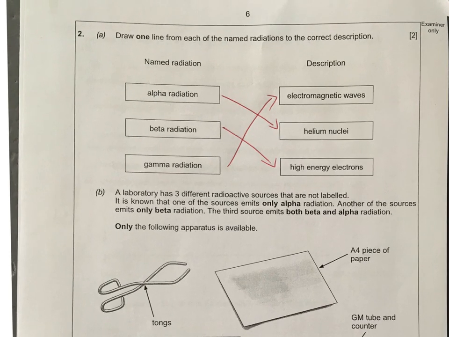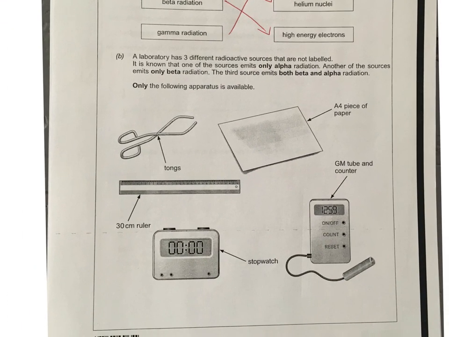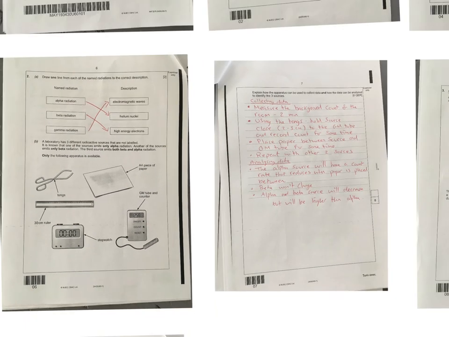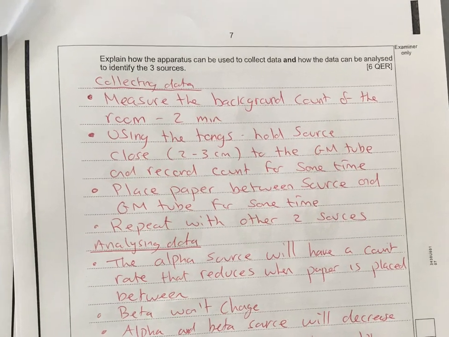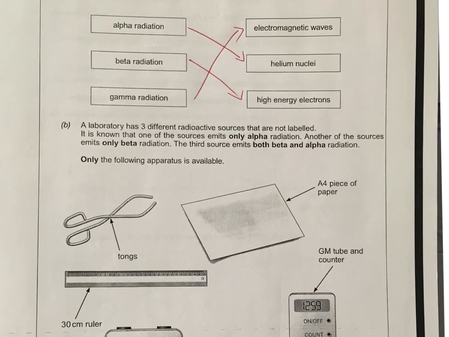Then we've got matching the descriptions. Again, I think this is very achievable. Then you've got an equipment list by year. So we've got a ruler, we've got some tongs, some paper. We've got radioactive elements. This measures the radioactivity of radioactive elements. And then we've got a stopwatch. And then it's asking us to come up with some sort of method to collect some data and how it can be analyzed. So the main thing from here that you've got 3 different radioactive sources.